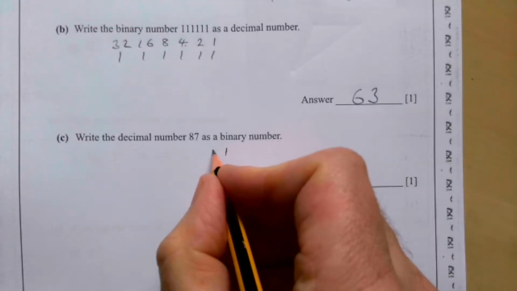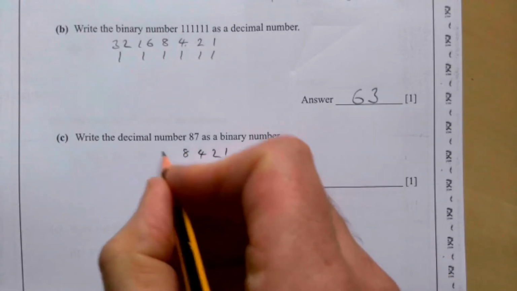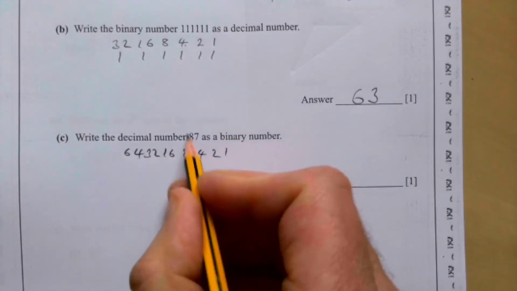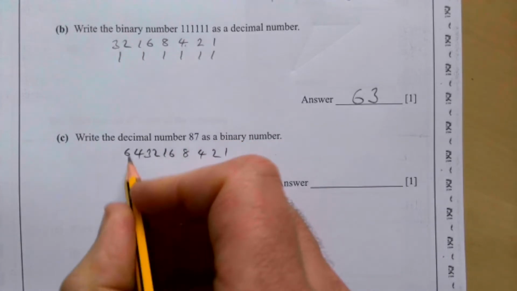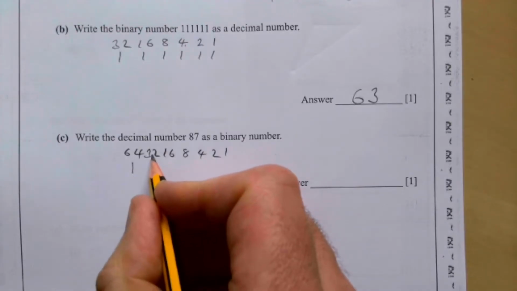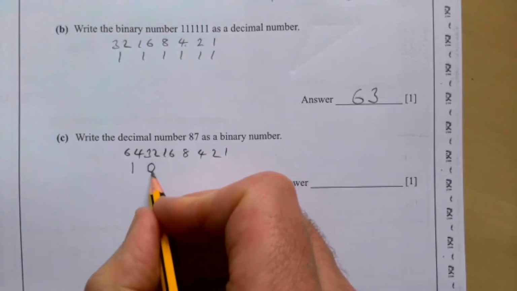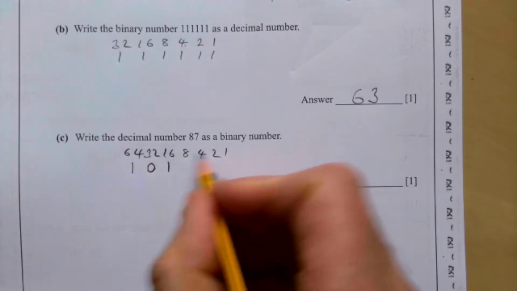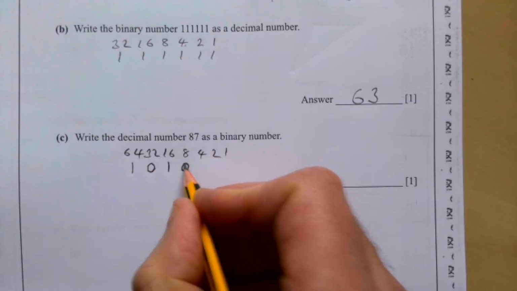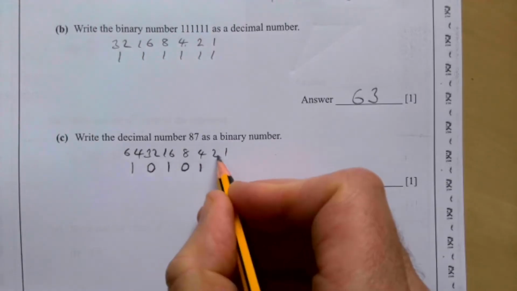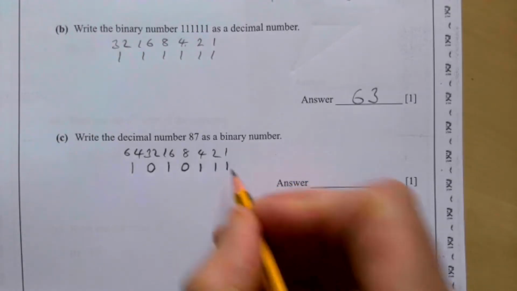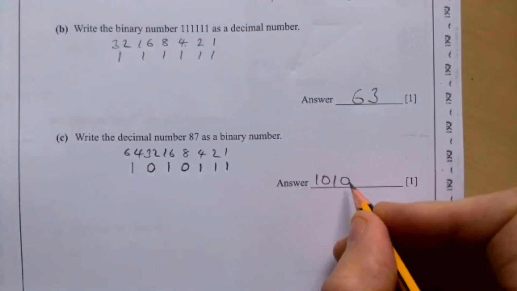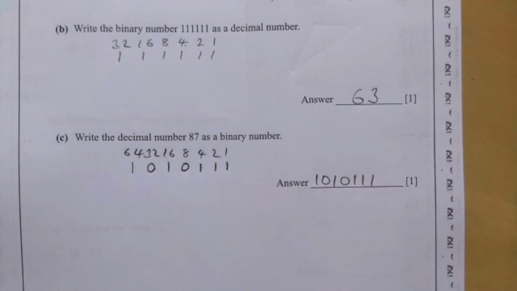We're going to do something similar for the next part here. We're going to set up our 1, 2, 4, 8, 16, 32, and we'll need a 64 as well. So we're trying to make the number 87. We'll start with the biggest. It can have a 64 in it. It can't have a 32, that would take us up to 96, so that's no good. 64 and 16 is 80. So we can have one of those. Can't have an 8. Can't have a 4, so we're in 84, 85, 86, 87. So our answer is 1010111.